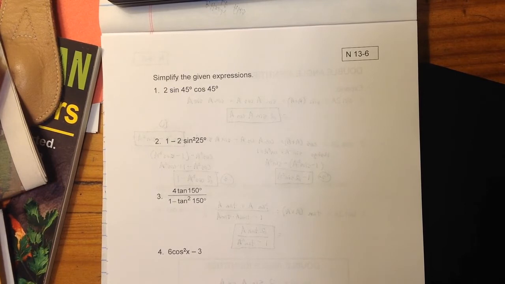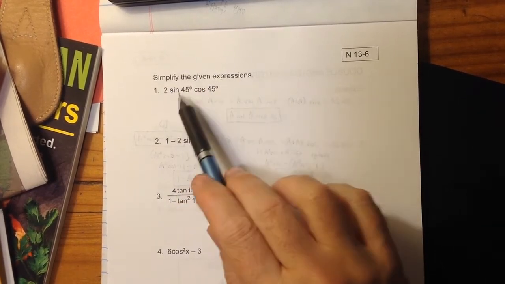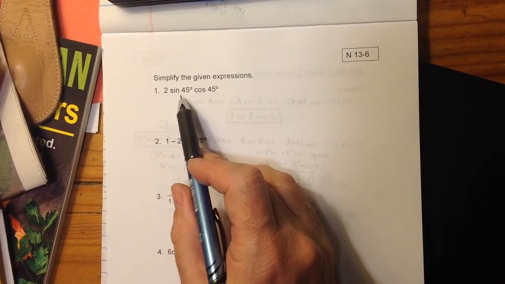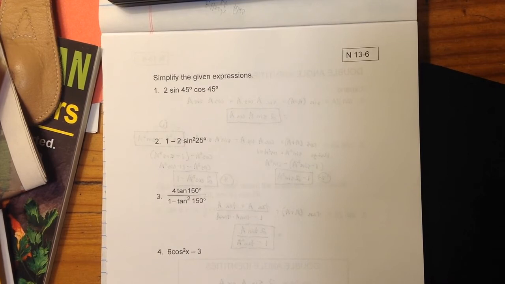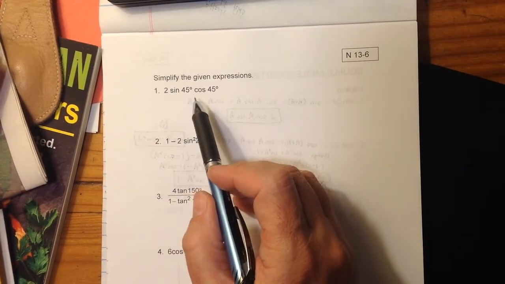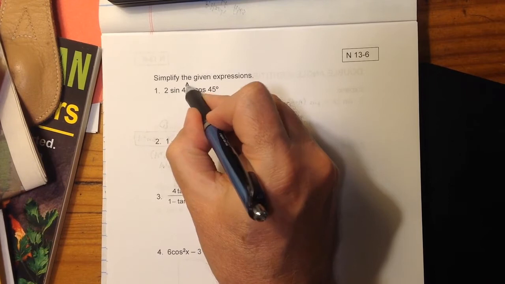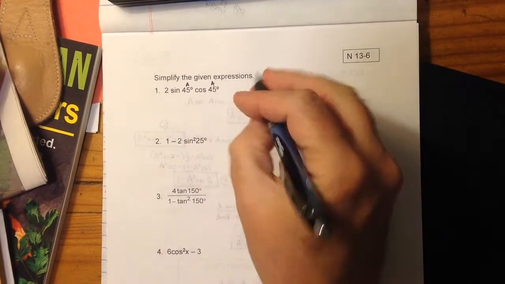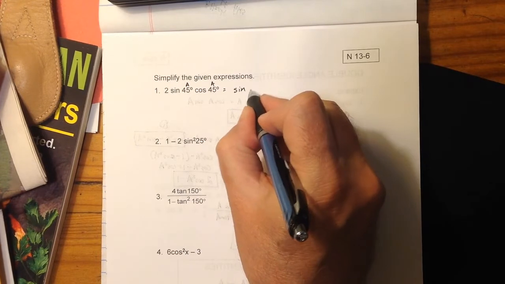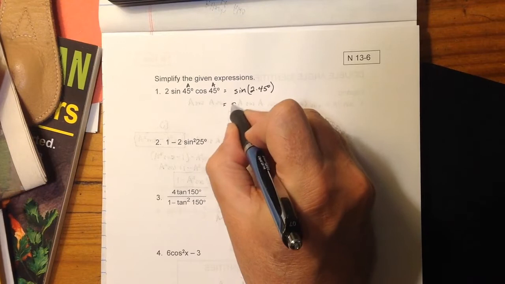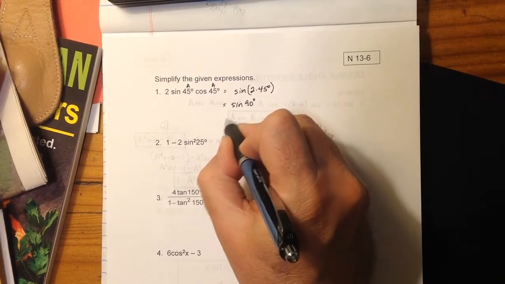So what we want to do is match up as well as we can, find which formula matches what we're dealing with here. So 2 sine 45 degrees cosine 45 degrees. Well, that looks very much like the sine of 2A, right? Sine 2A is equal to 2 sine A cosine A. So this is my A value here, 45 degrees. And so this is equal to sine of 2 times 45 degrees, which is sine of 90 degrees, and we know from the unit circle that sine of 90 degrees is equal to 1.